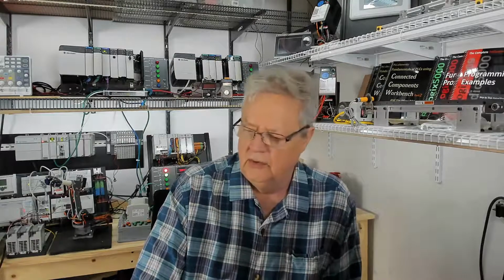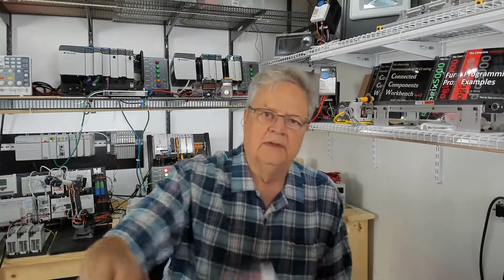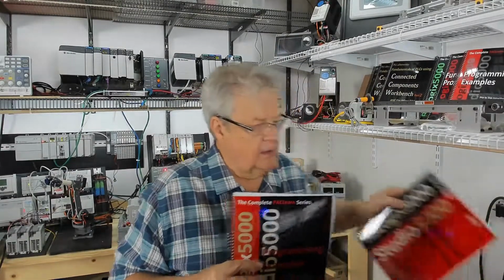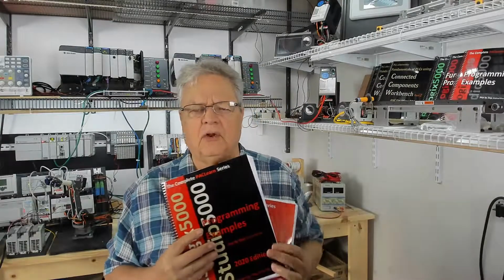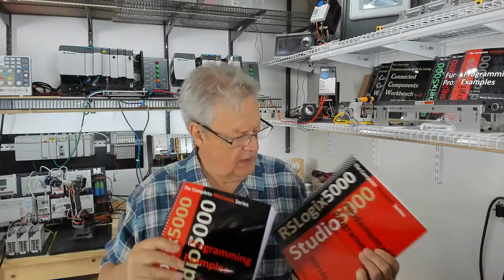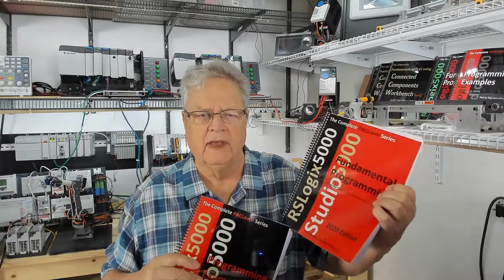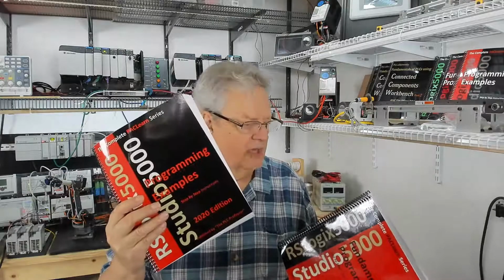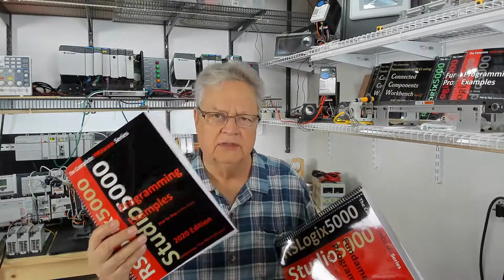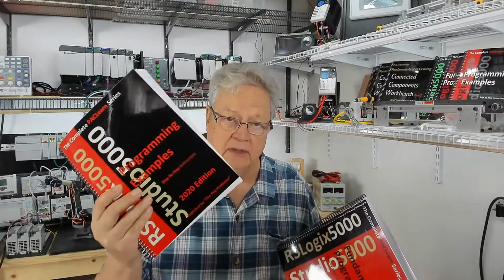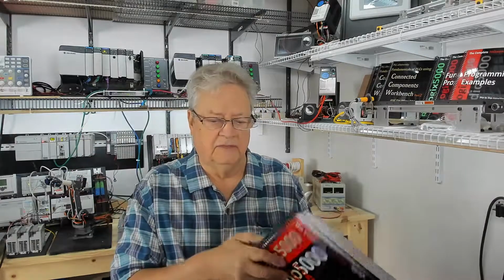Okay, this lecture is actually going to be from the second half of this manual. This is really one manual, but divided into two bindings for convenience. So you've got fundamental programming. That's the majority of the lab projects. Then you've got programming examples. So this particular lecture is going to talk about a lab project in here, and it's called Just for Fun.